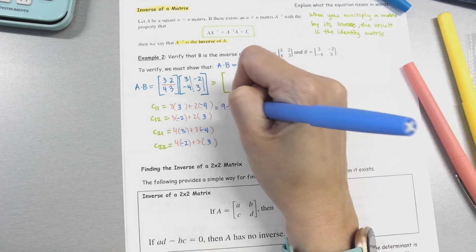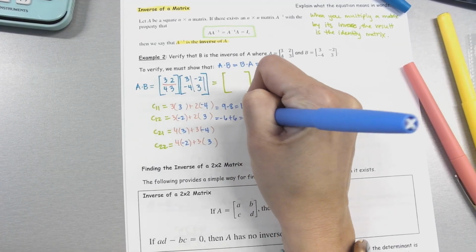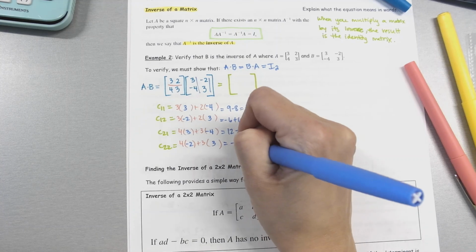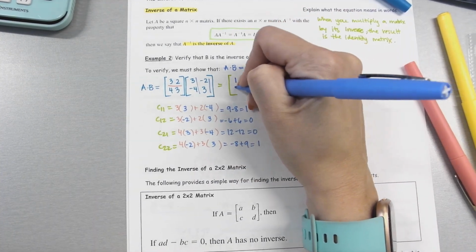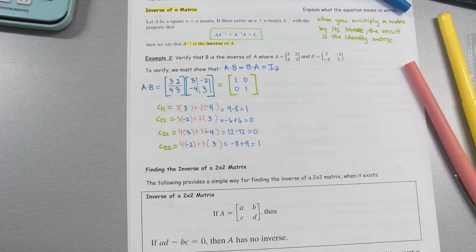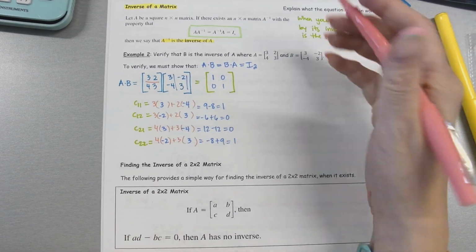Okay, so we have 9 minus 8, which is 1. We have negative 6 plus 6, which is 0. We have 12 minus 12, which is 0. Then negative 8 plus 9, which is 1. So we have 1, 0, 0, 1. Okay, that is the identity matrix. But now we have to verify that B times A is the identity matrix.